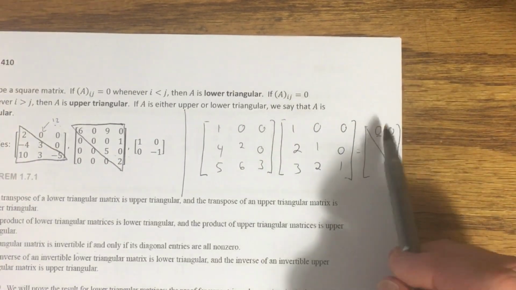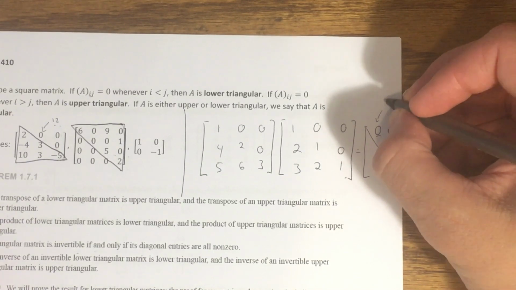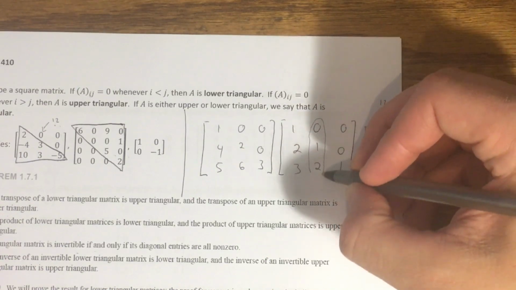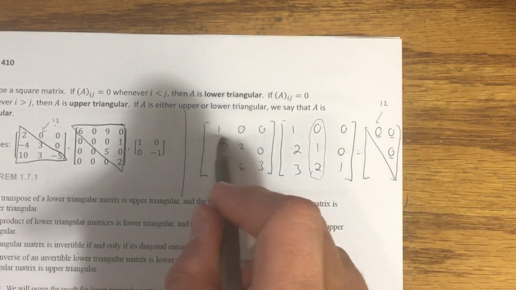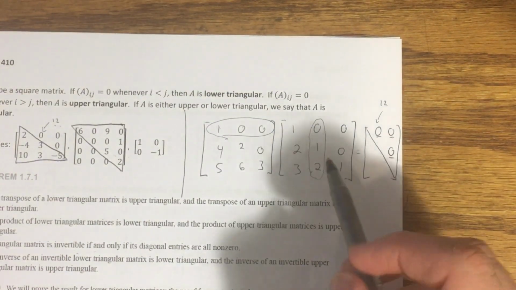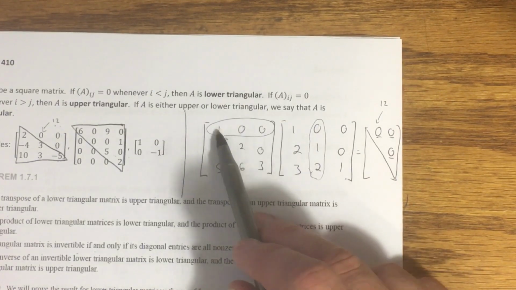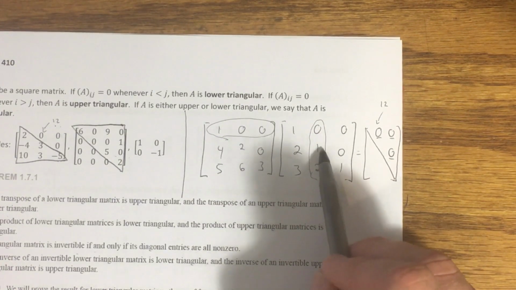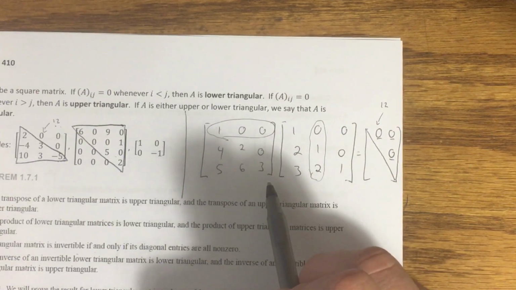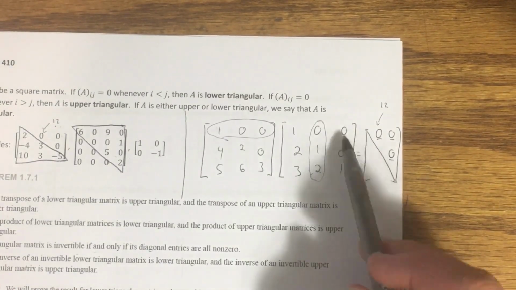Well, let's think about where this entry comes from right here. This is my 1, 2 entry. It's going to come from taking the second column of this matrix and multiplying it to the first row, or taking the dot product of that column with this row. But look at what happens. The 0 that we have to have in this matrix is going to get multiplied to that 1, and the other 2 non-zero entries are going to be multiplied to these 2 entries, which have to be zeros. So each product is going to be a 0, adding up to 0.